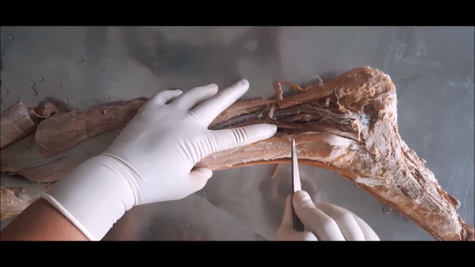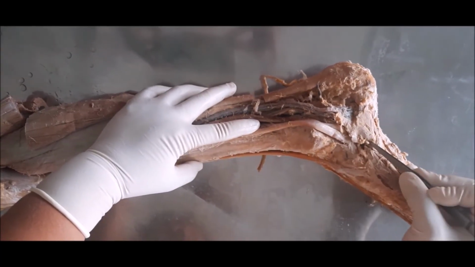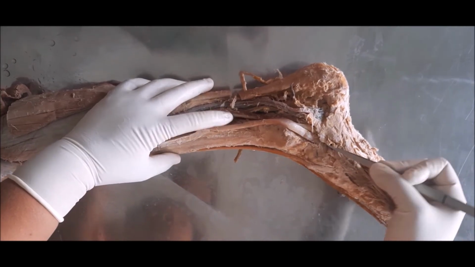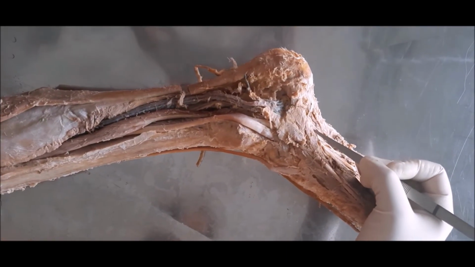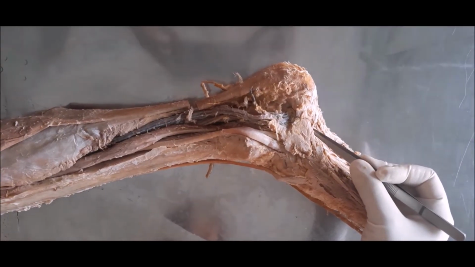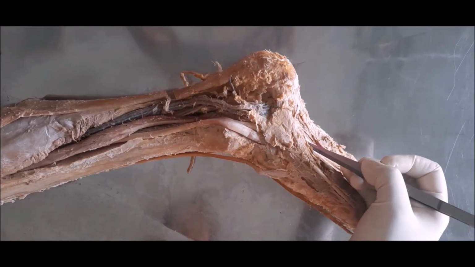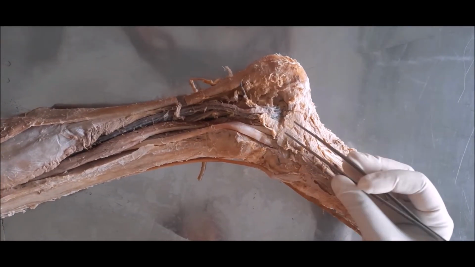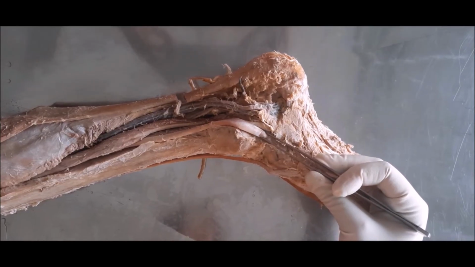It is mainly inserted on the tuberosity of the navicular bone, and the rest of the slips pass to all the tarsals except the talus, and also to the first, second and third metatarsal. So the insertion of the tibialis posterior is most important. It may be asked in the viva or in the exam also.